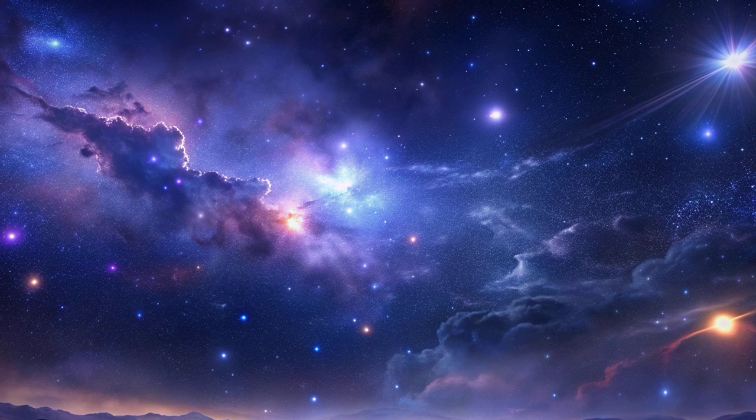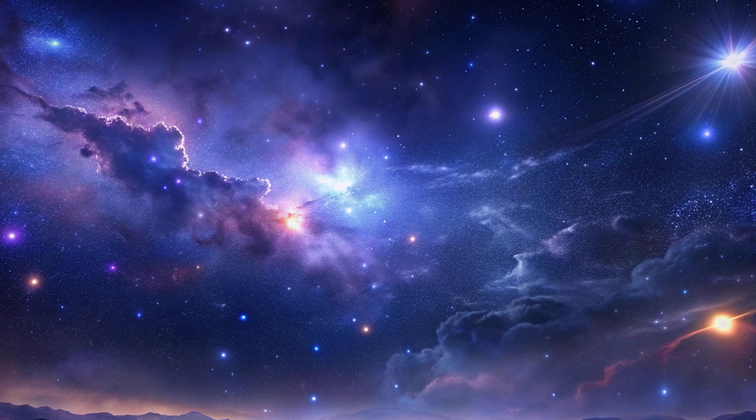One of the most intriguing candidates for a partial Dyson sphere was the star KIC 8462852, also known as Tabby's star or Boyajian's star. This star exhibited unusual and irregular dimming events, with its brightness decreasing by as much as 22% at times.